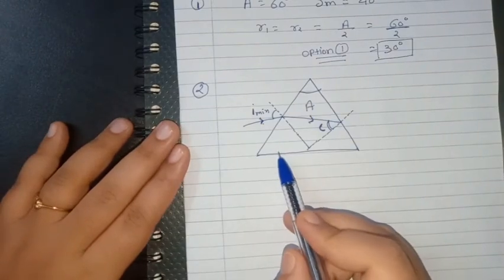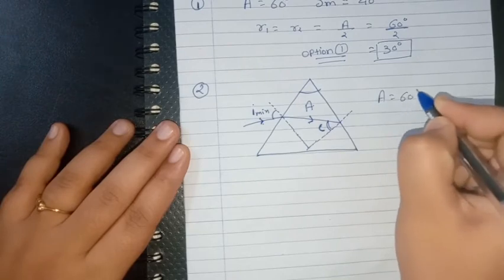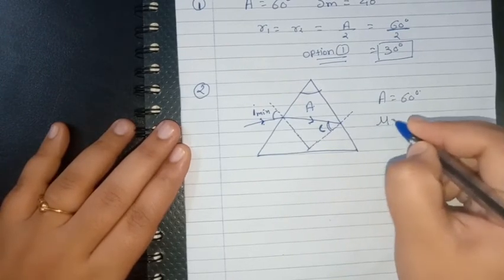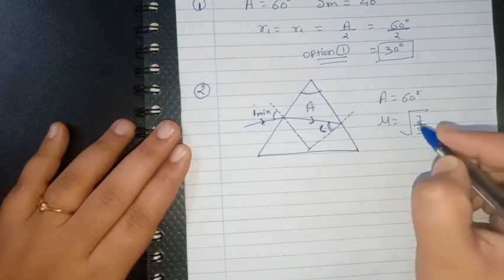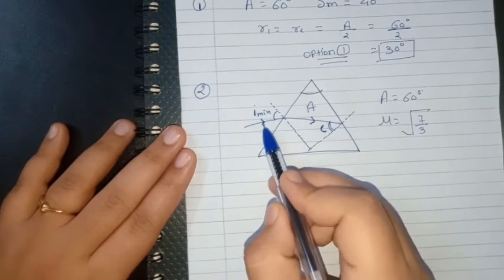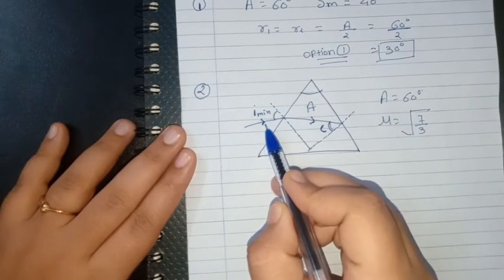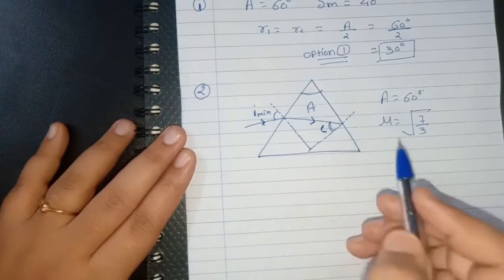In question number 2, for a prism with angle of prism 60 degree and refractive index under root 7 by 3, we want to find the minimum angle of incidence so that the light ray is refracted from the second surface.